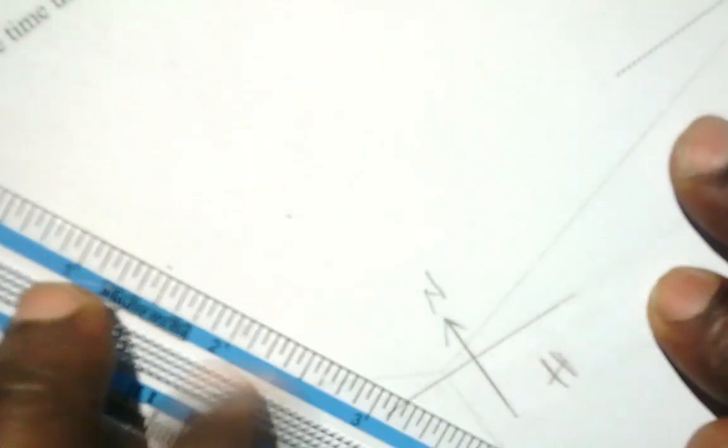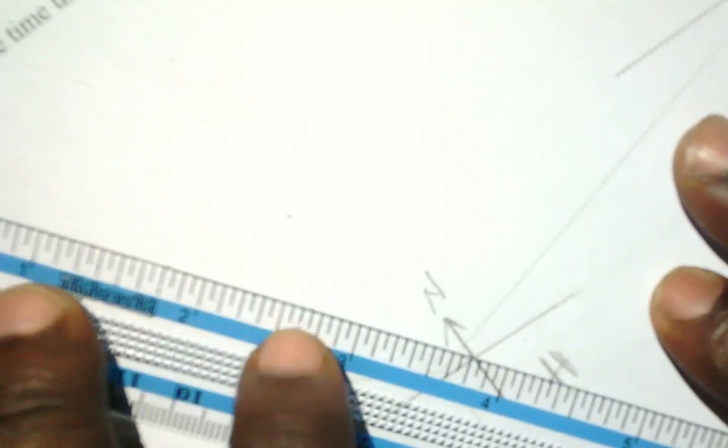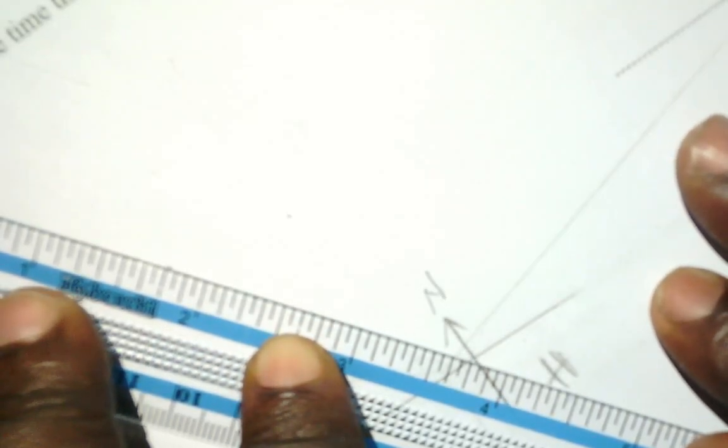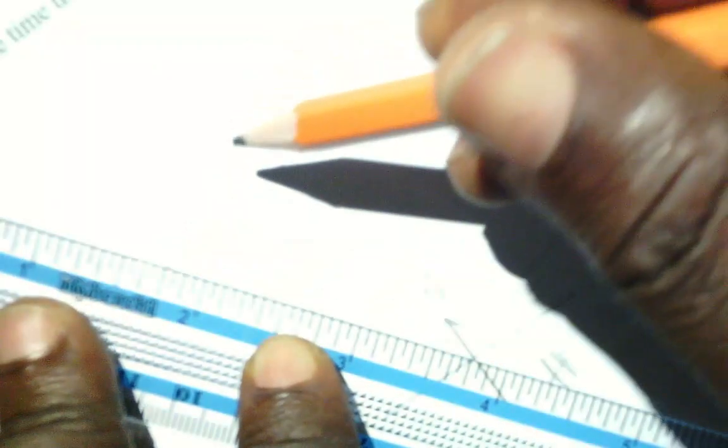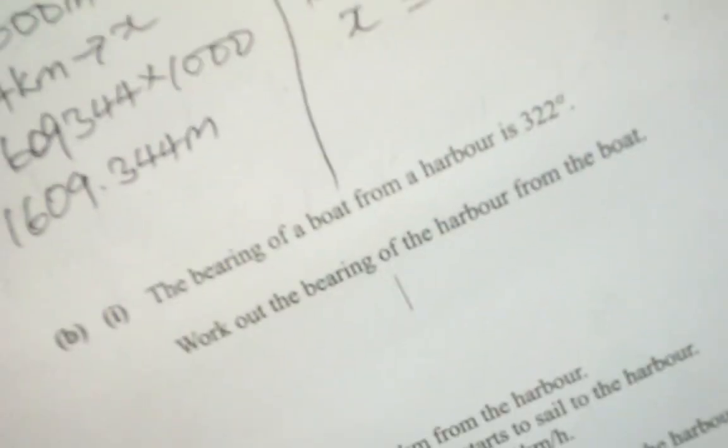Now I'm going to join that point to my reference point, that is the harbor. 38, join it to my harbor. I think the ruler is well placed now. We join it. Okay, that is that. Let's call this B for boat, since the bearing of the boat from the harbor is 322 degrees.